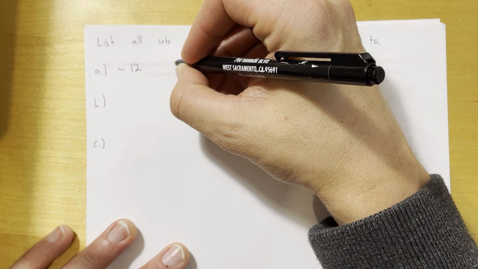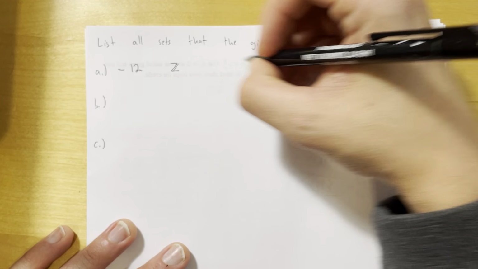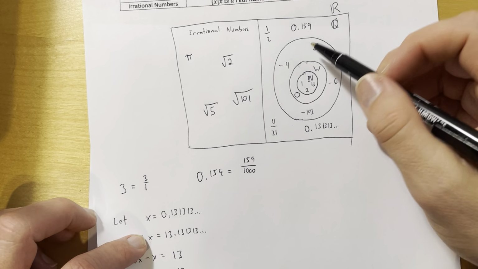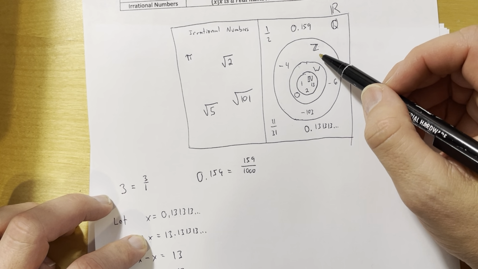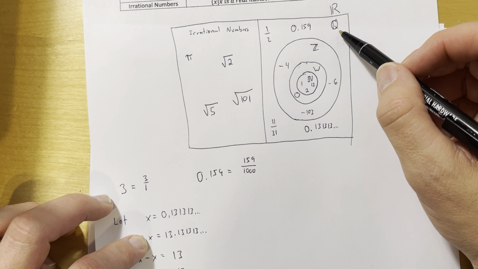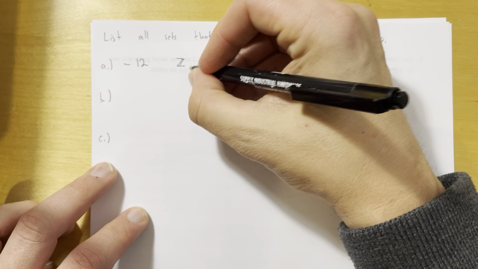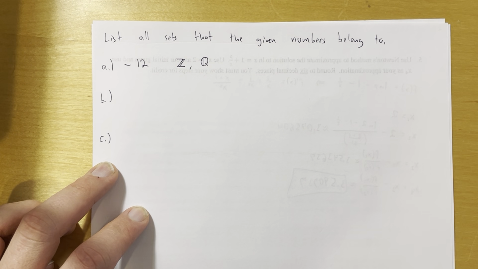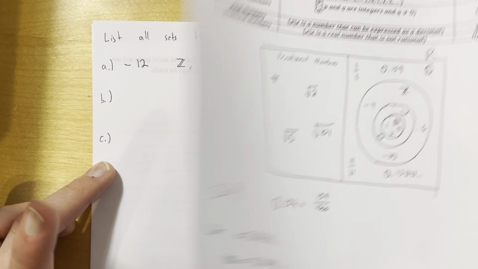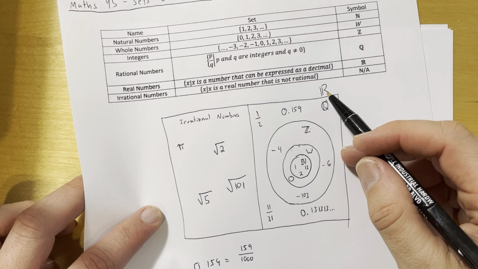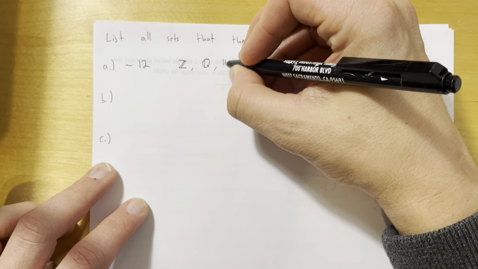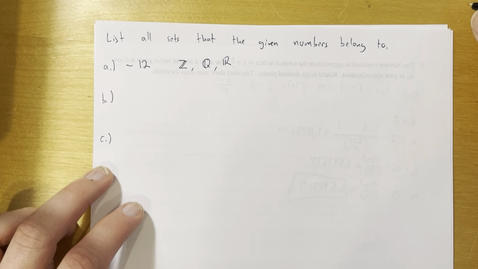I'm going to use the set notation to write this, to make this a little bit more concise. But because it's an integer, that automatically means that it's a rational number as well, because every integer is automatically rational. So I'm going to include the set of rational numbers. And then similarly, every rational number is also a real number. So this is also going to be a real number.